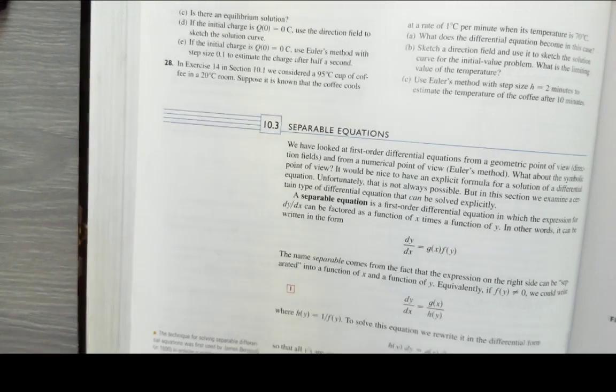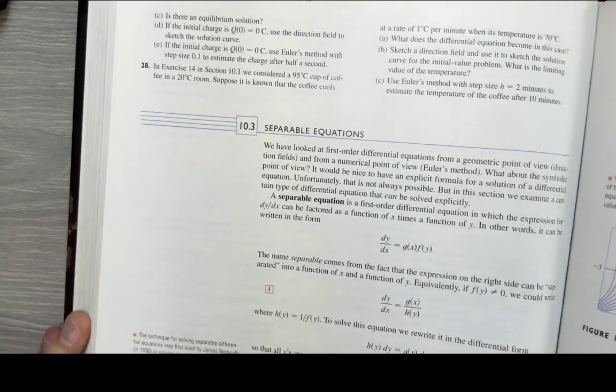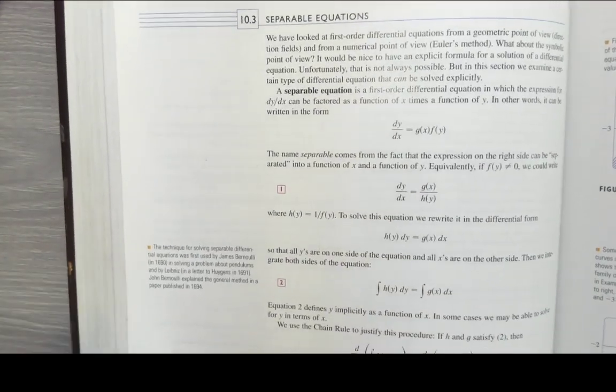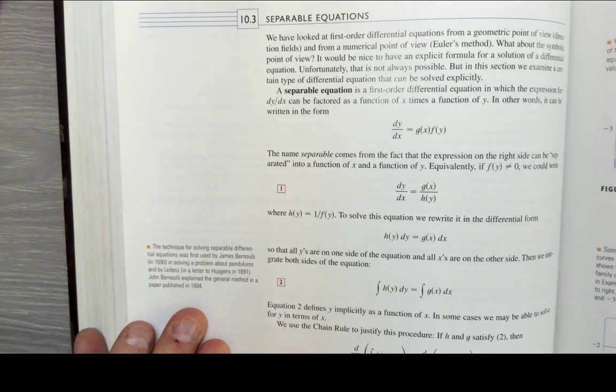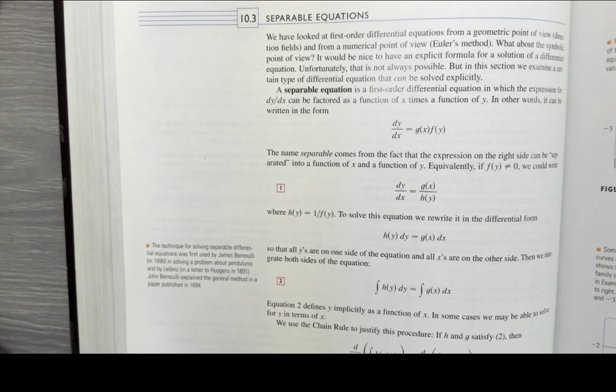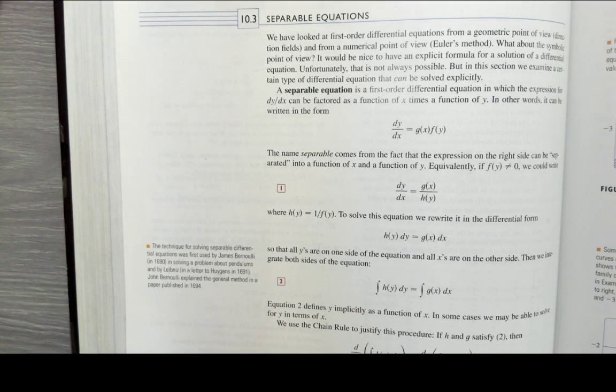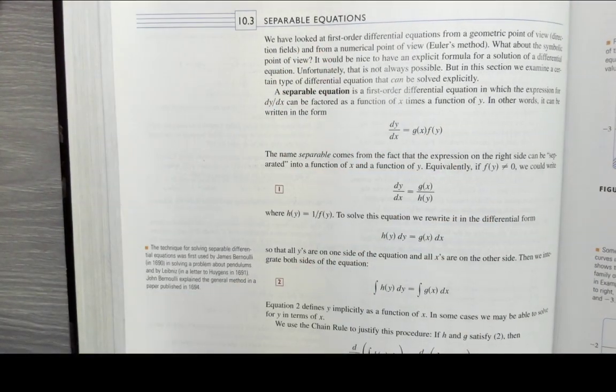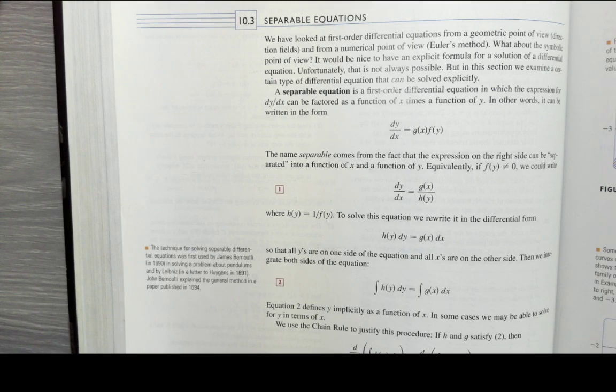So let me show you my book here. This is where we're at right here. I'm going to read a little bit just to give us a little background. The first sentence, I've already talked about this. We haven't looked at Euler's method because you don't have to learn it, and we haven't looked at slope fields yet because we're going to get to that later.